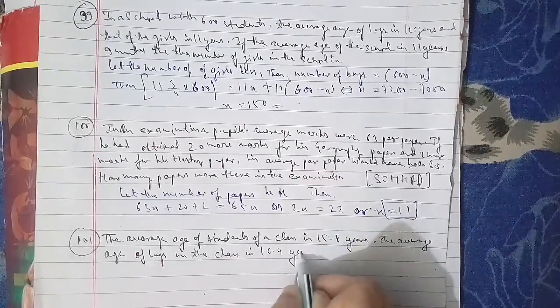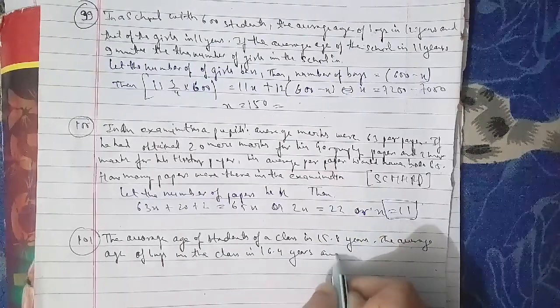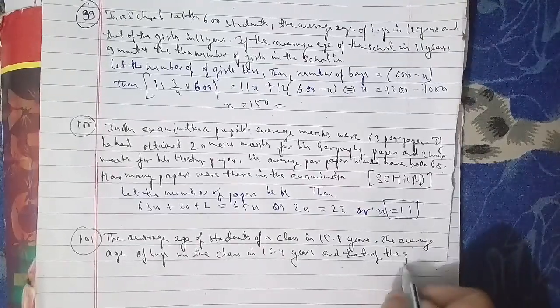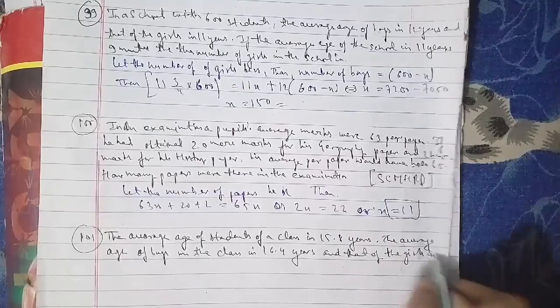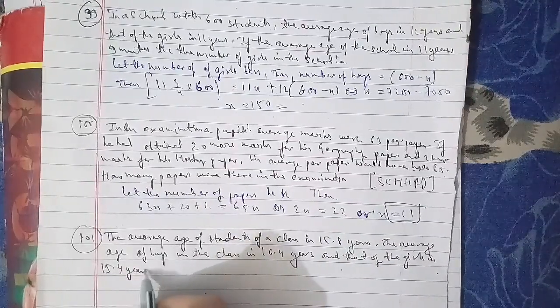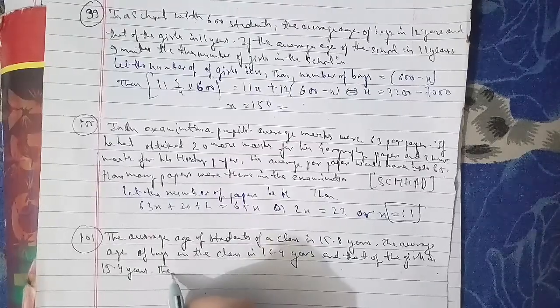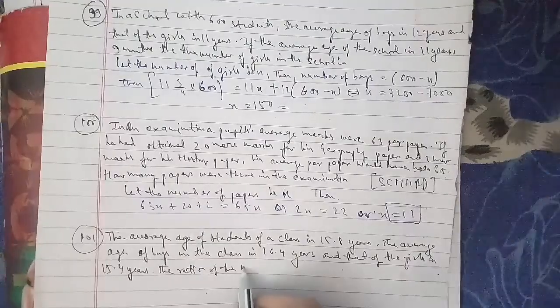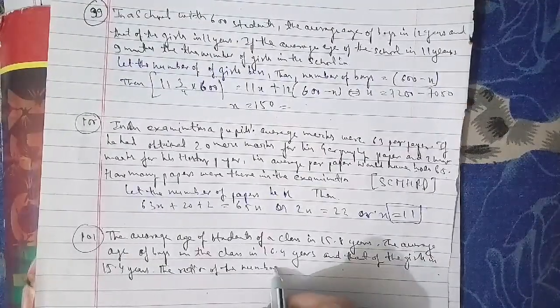Further, K times (16.4 minus 15.8) equals 15.8 minus 15.4. K equals 0.4 upon 0.6. The decimal point goes away: 2 to the 4, 2 threes are 6. It's going to be 2 upon 3.